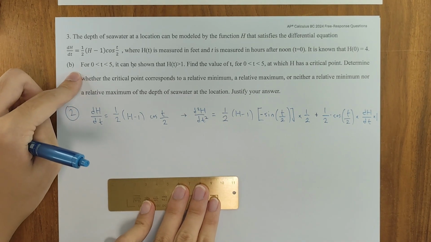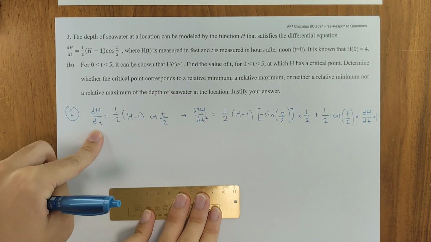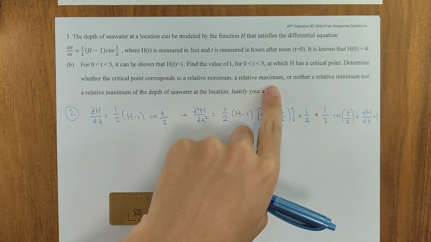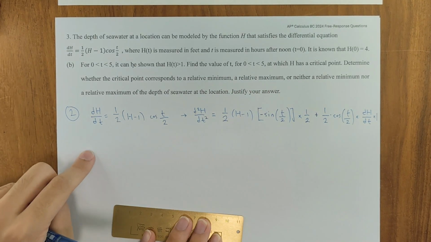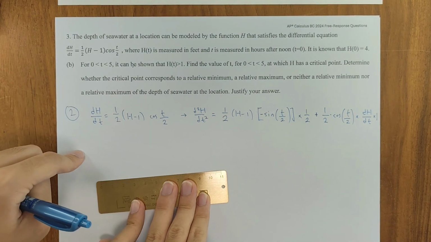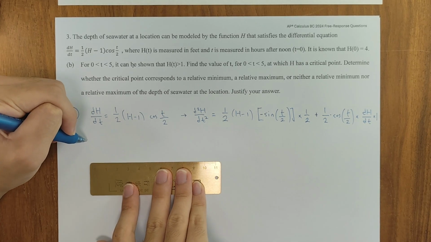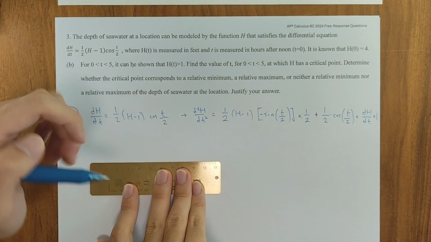Now to find if h is a relative minimum, maximum, or neither at t equals pi, we have to substitute t equals pi into the second derivative here.